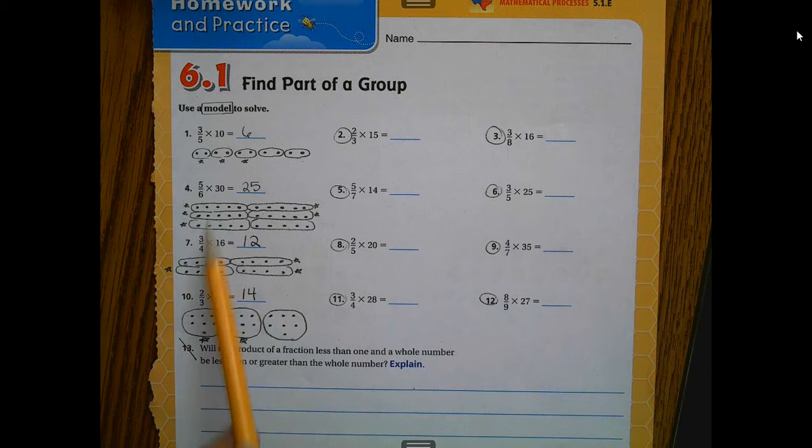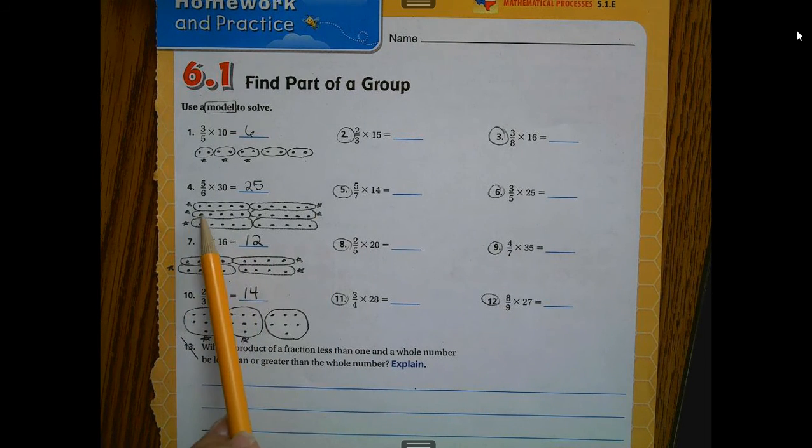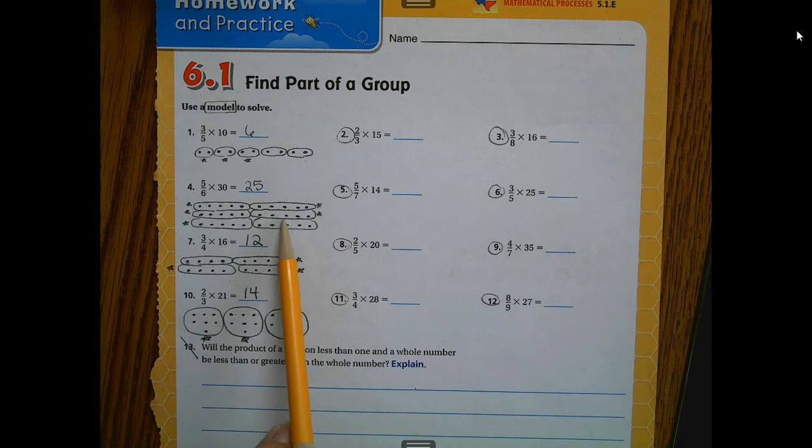So I've got 30 dots. They're in 6 groups. I need 1, 2, 3, 4, 5 of those groups. So if there's 5 in a group, that'd be 5, 10, 15, 20, 25.